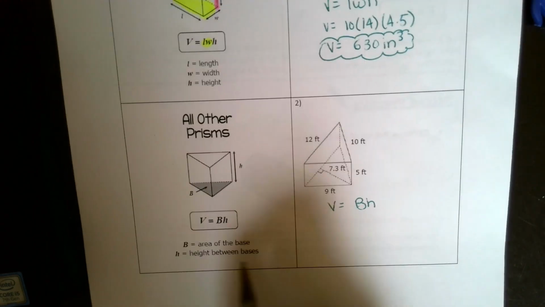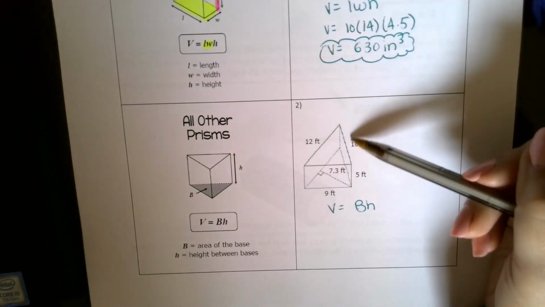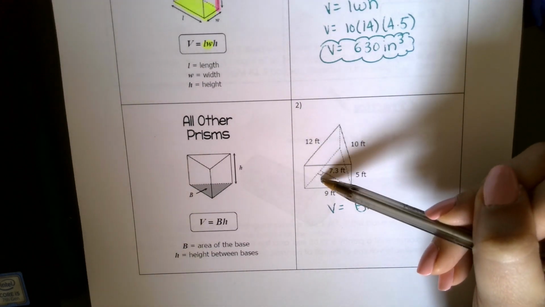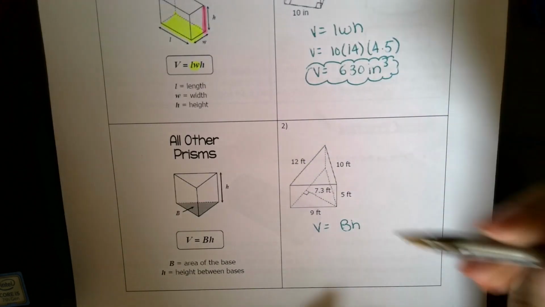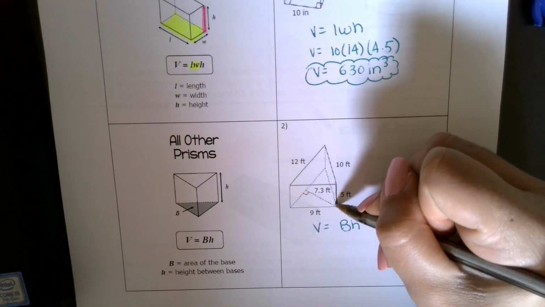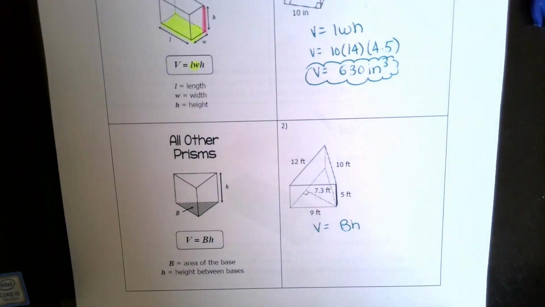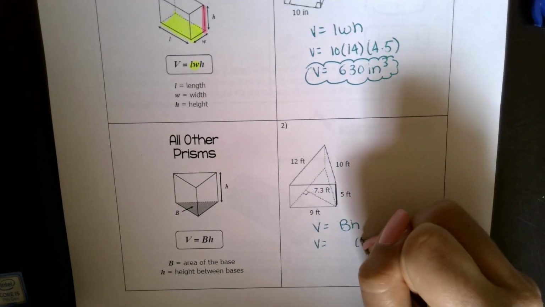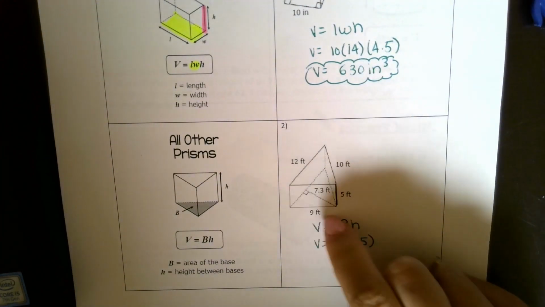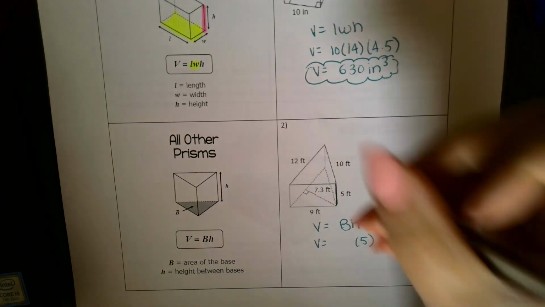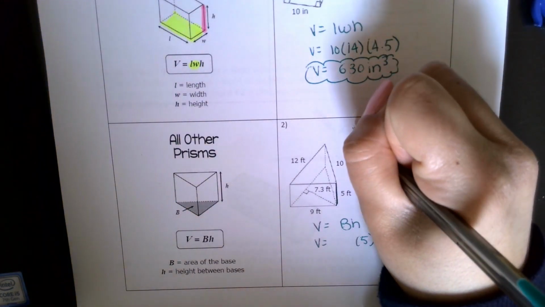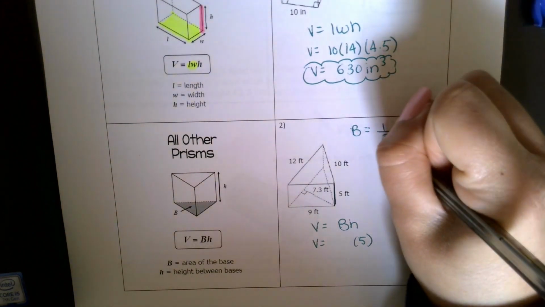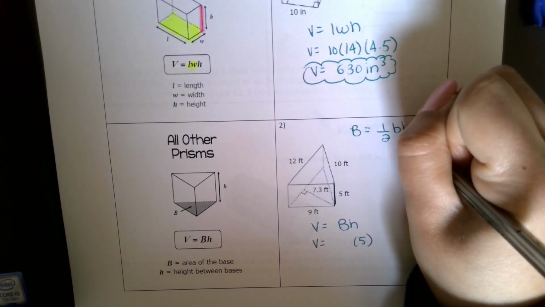Remember, the height is between the bases. So the triangular bases, those are the two I have, those are my bases. So the height between them is 5. That's the height between both of them. So I know I have 5. Now I need to find the area of my base. The base here is a triangle. So the area of a triangle is half of the base of the triangle times your height.